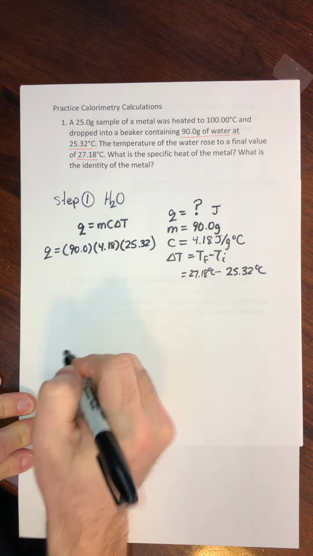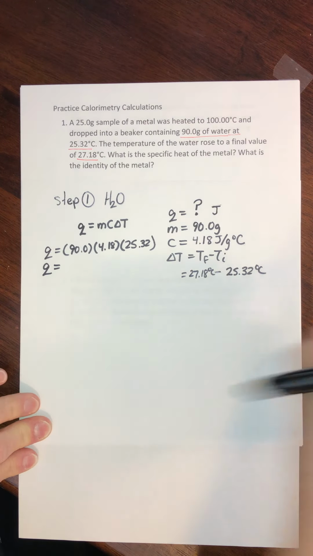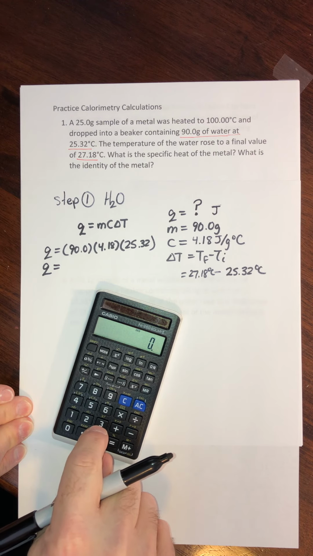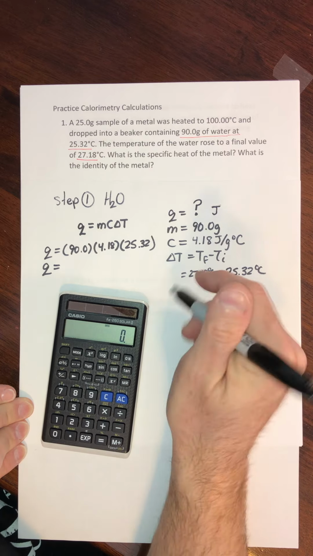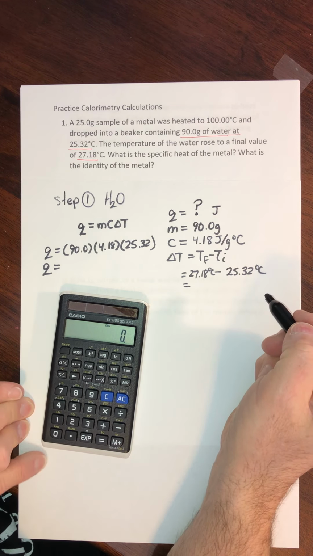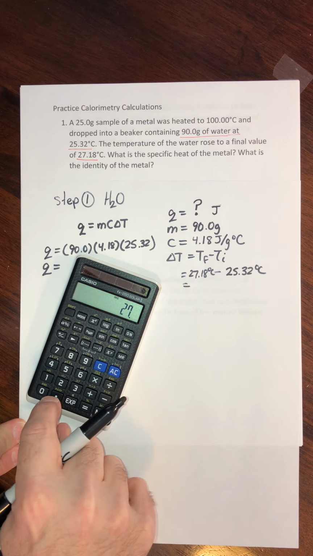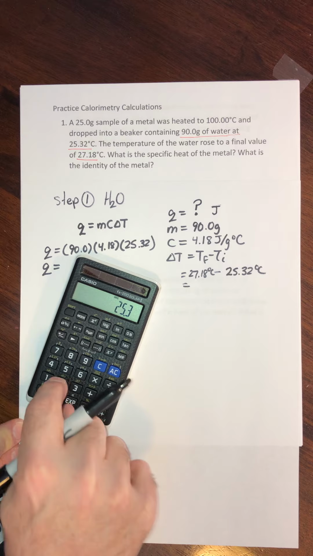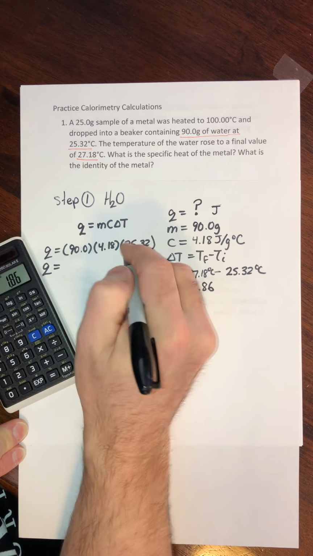So my Q will be, let's pull out my calculator. Almost made a mistake. I just pulled out my initial temperature. I forgot to do my delta T. Ooh, that would have caused me a lot of trouble later. Okay, so 27.18 minus 25.32 is 1.86.